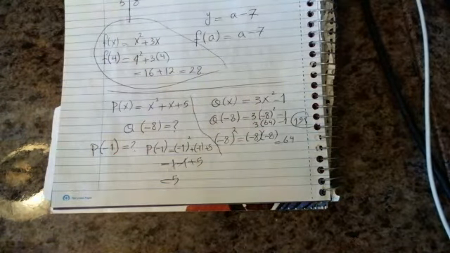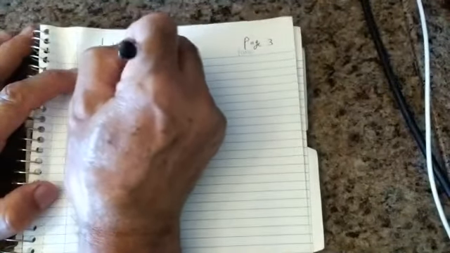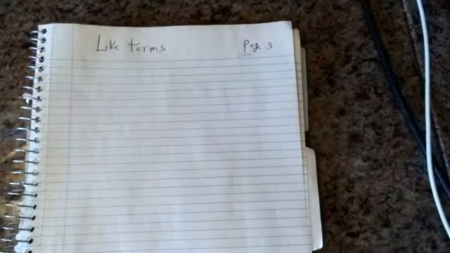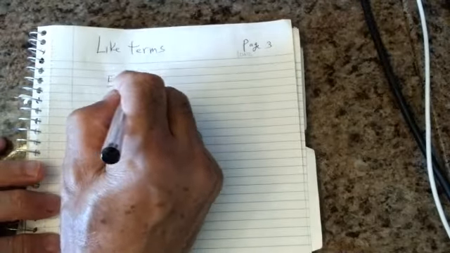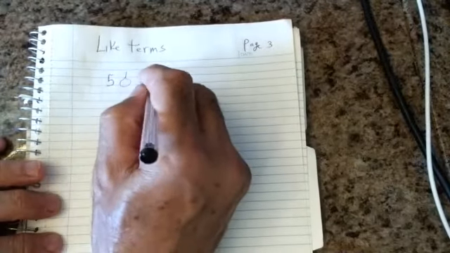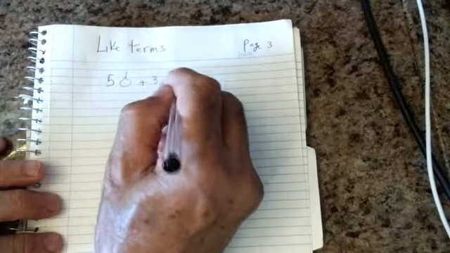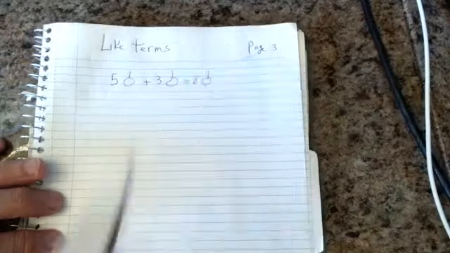Now next, we want to introduce a term they call like terms. If you have 5 apples and somebody offers me 3 more apples, then I have 8, right?